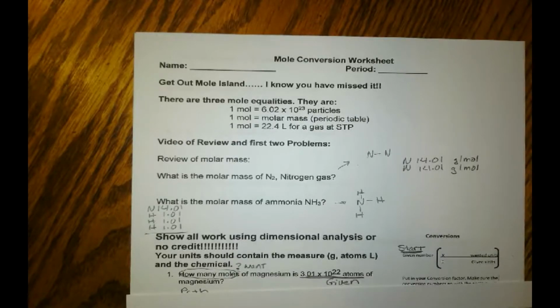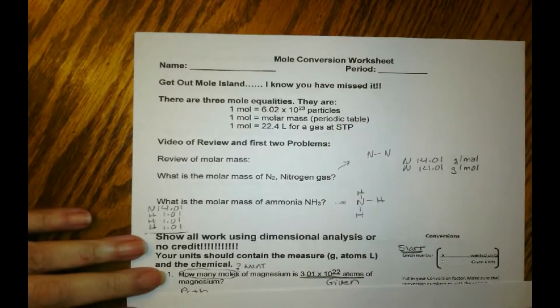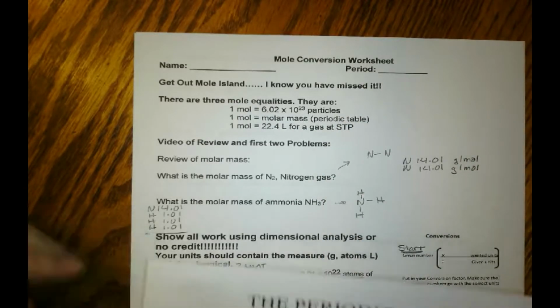Hi, to start out stoichiometry, we need to remember how to do our mole conversions. So stoichiometry is the measure of elements, and this is when we look at a reaction and we figure out how much of each reactant we need to make so many products, and that's what we're leading up to. But today, mole conversions. So what do you need to do everything in this unit?